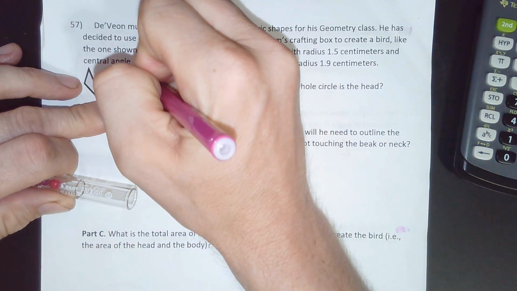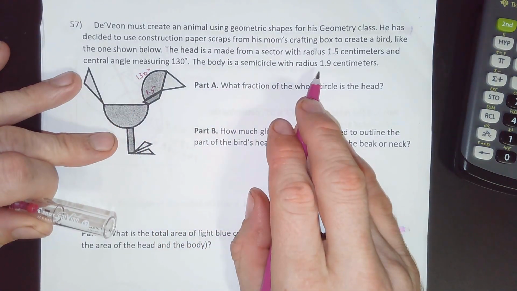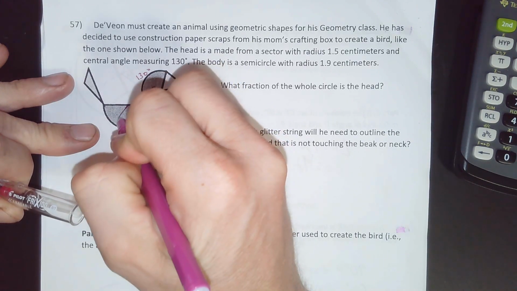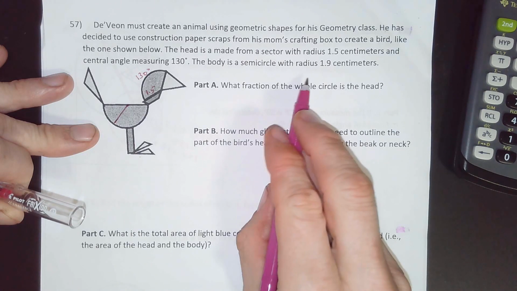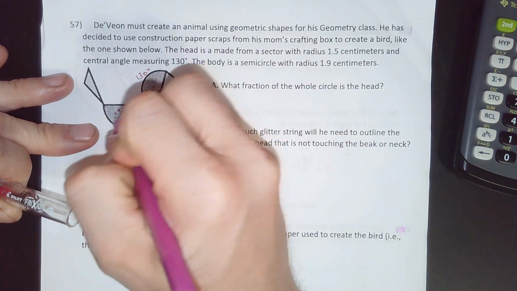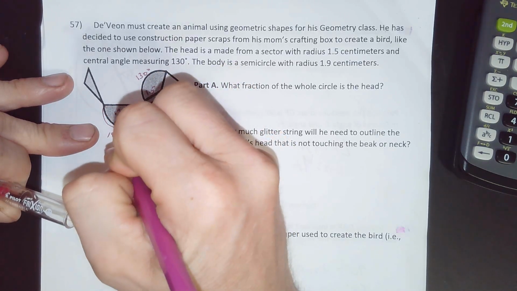The body has a semicircle with the radius measuring 1.9 centimeters, and so this is 180 degrees.